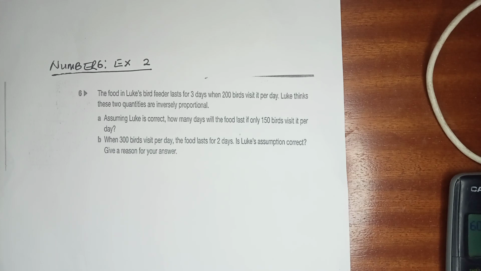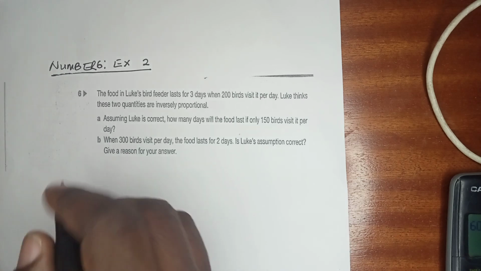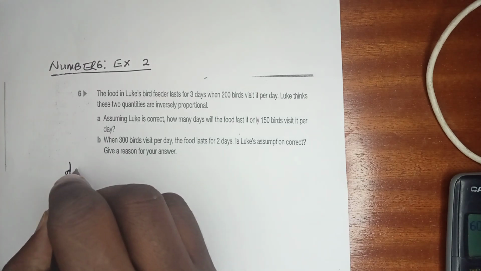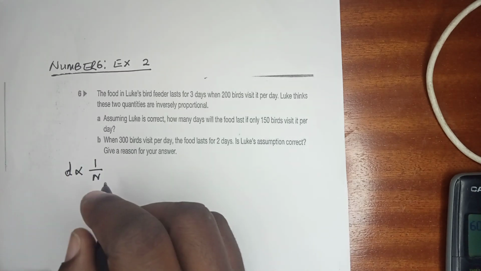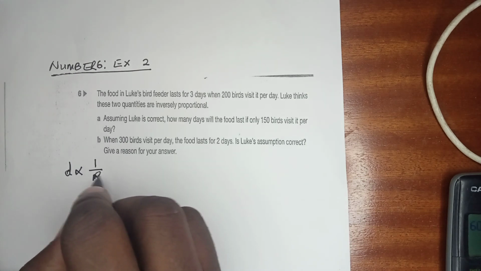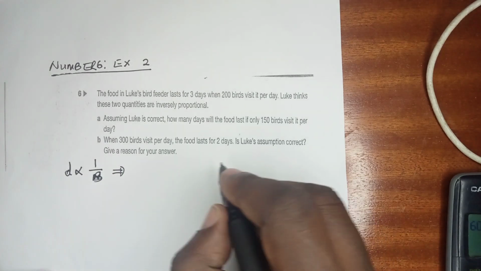Now, Luke thinks these two quantities are inversely proportional. There is the food, the number of days and the number of birds. That means the number of days is inversely proportional to the number of birds. That's what Luke thinks.